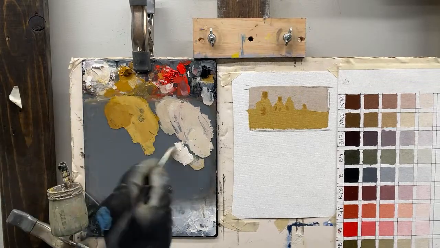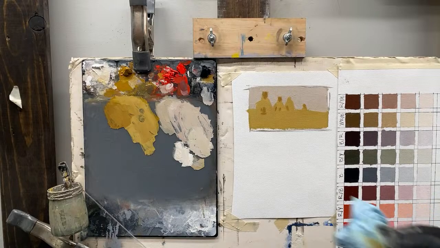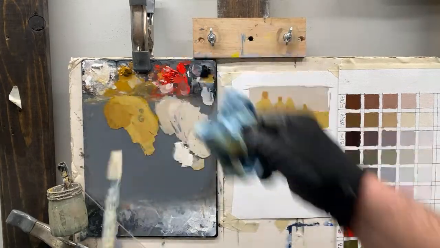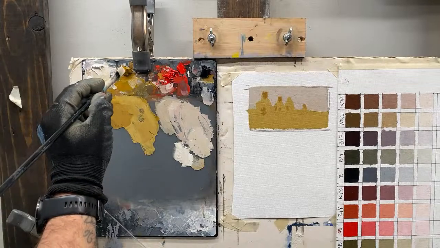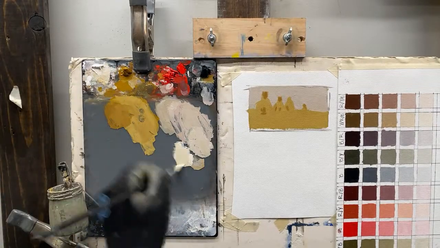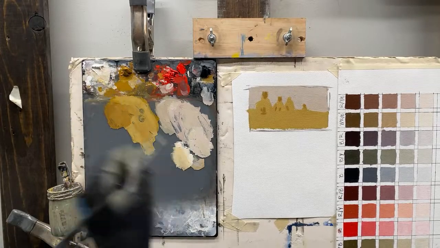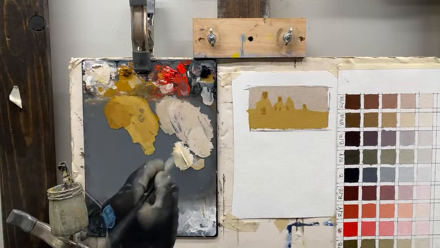So I'm going to reset this brush. I'm taking my paper towel and pinching off as much as I can, because what I see in the sky, the little breaks in the cloud, is really light.